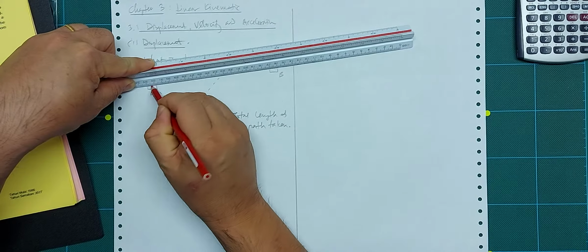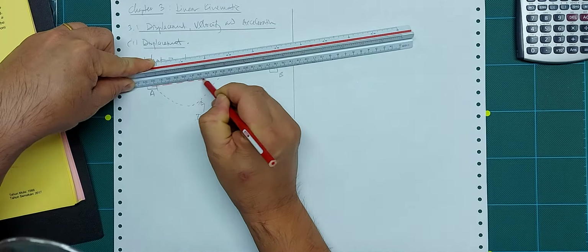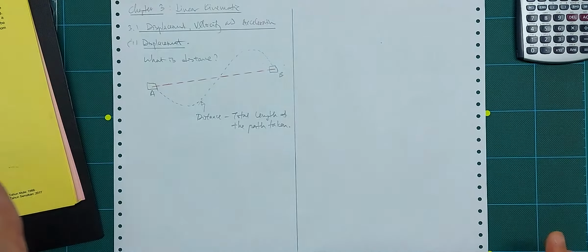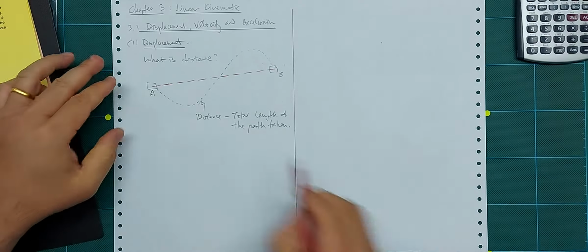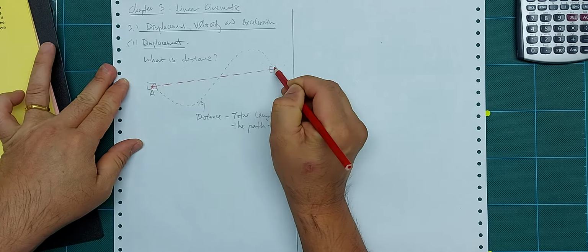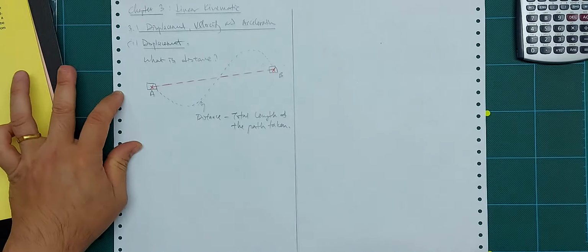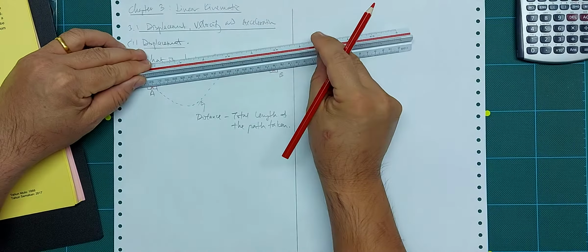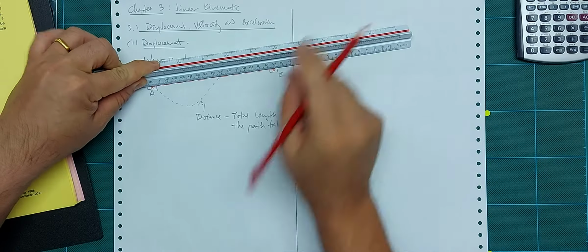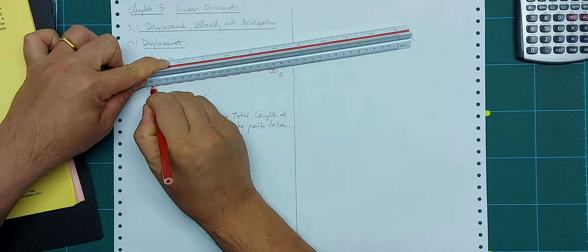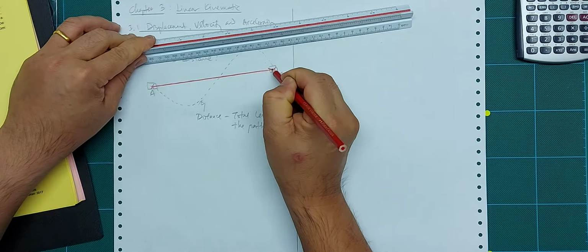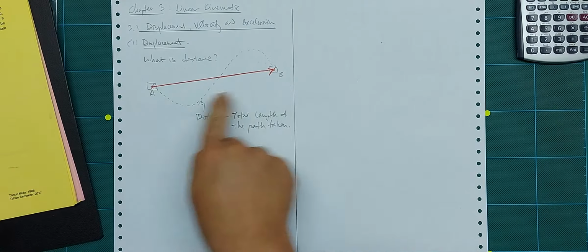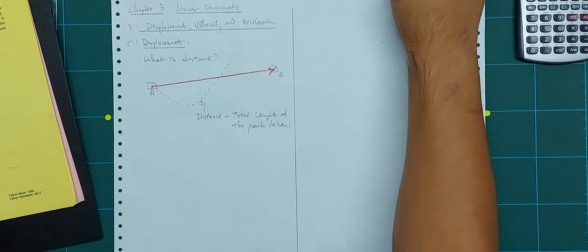This red dotted line is the shortest possible path between town A and town B. Your helicopter is flying in that direction in a straight line. So let's assume we are talking about from A to B. This is a one-way movement from A to B, and you see it's a straight line.